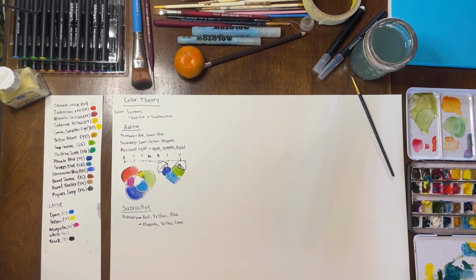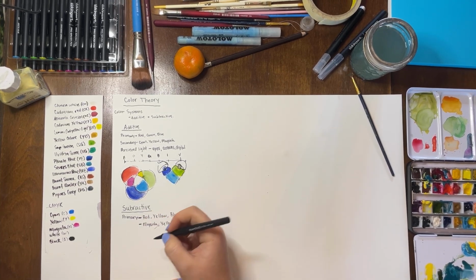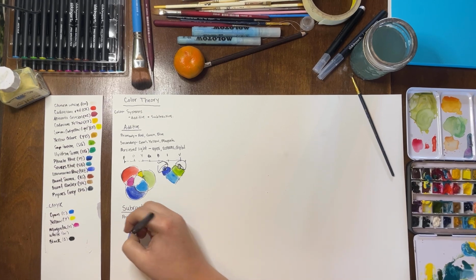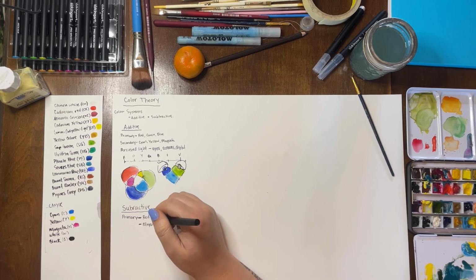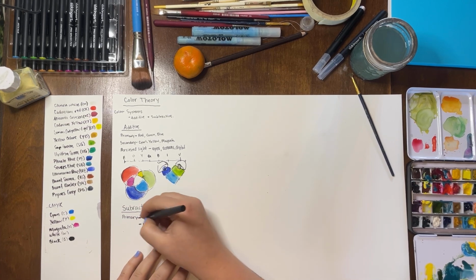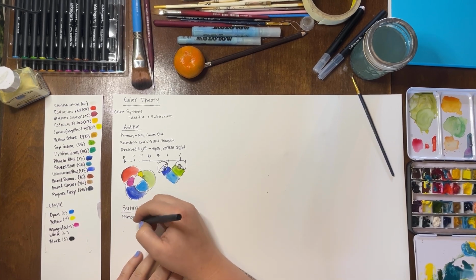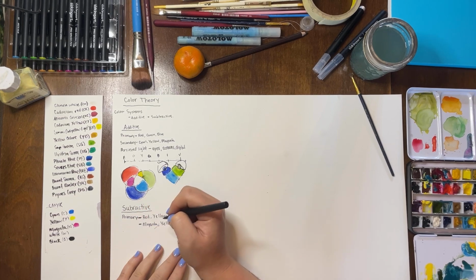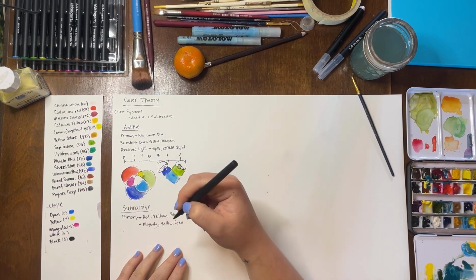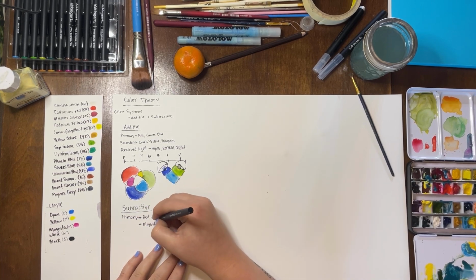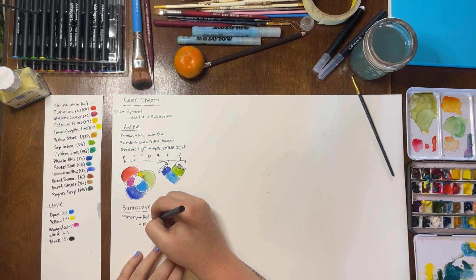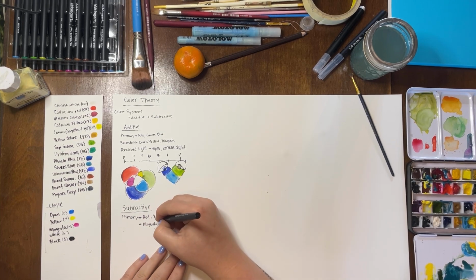So subtractive color systems, they're called subtractive systems because you are subtracting light. I'm going to just note the secondary colors underneath here really quick.